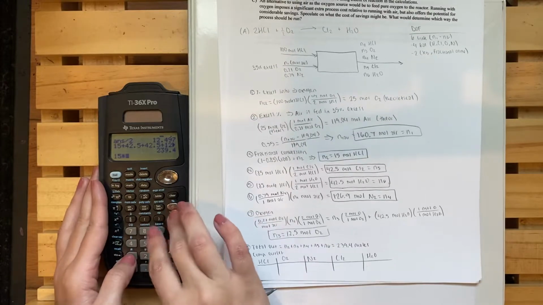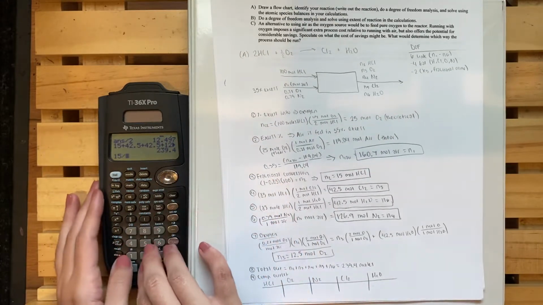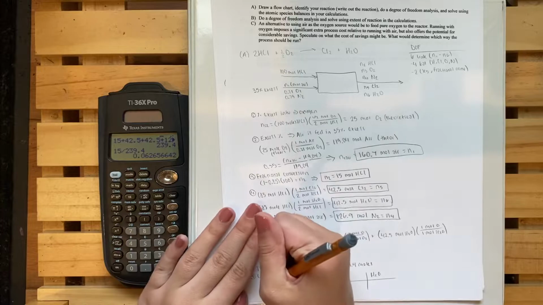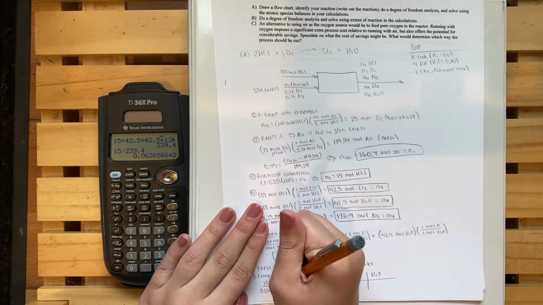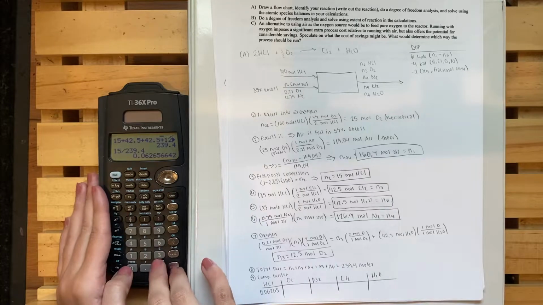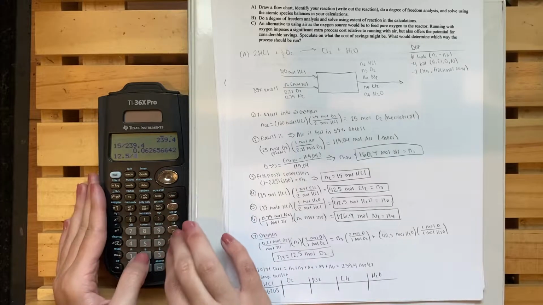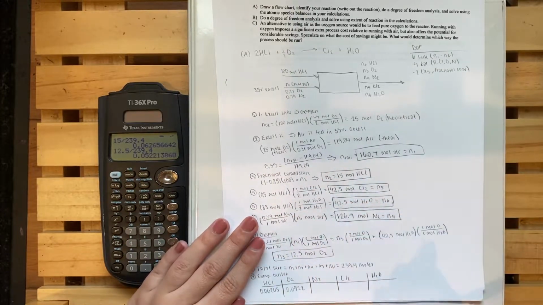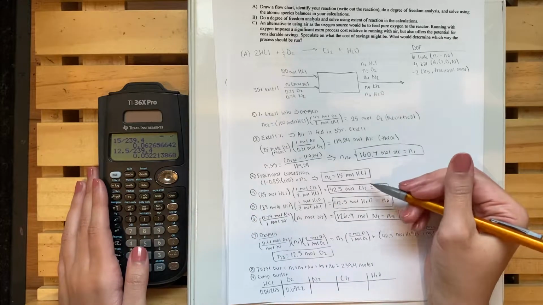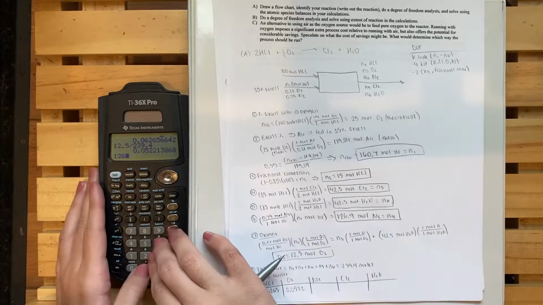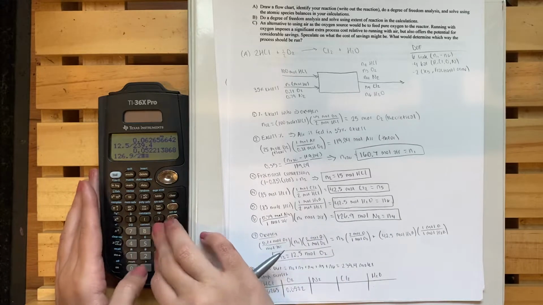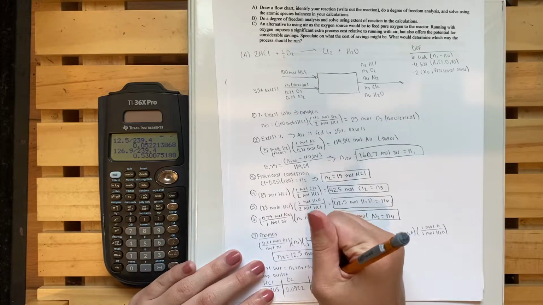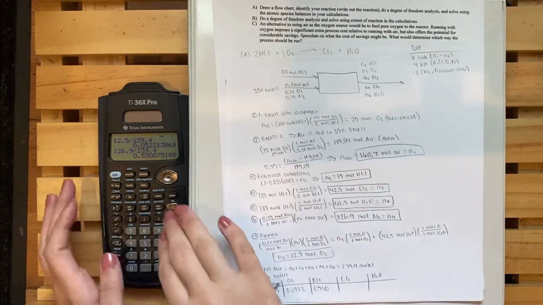So the composition of the outlet stream in terms of HCl is 0.06265, and then oxygen 0.0522, nitrogen 0.53, and that is so high because nitrogen does not react.